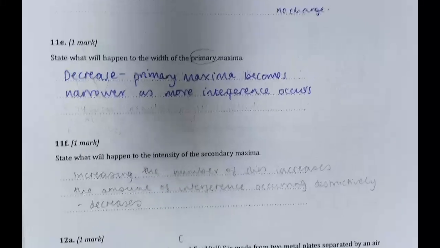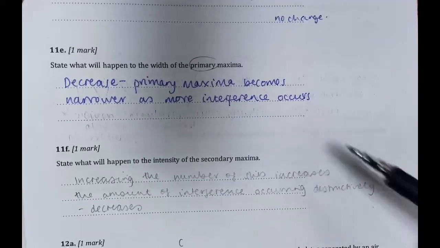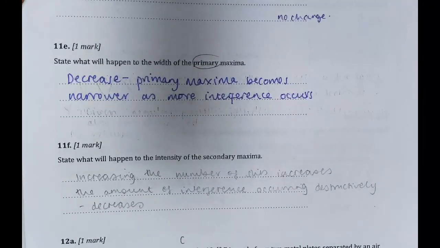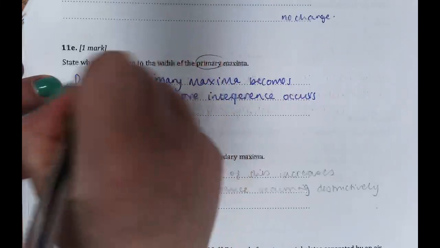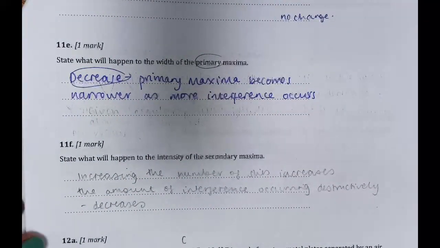So, going back to the paper, if you can just remember these are recall questions because it's just memorizing what that pattern looks like. State what will happen to the width of the primary maxima. You just need to say decrease for the mark. That's all you needed. Primary maxima become narrower as more interference occurs.